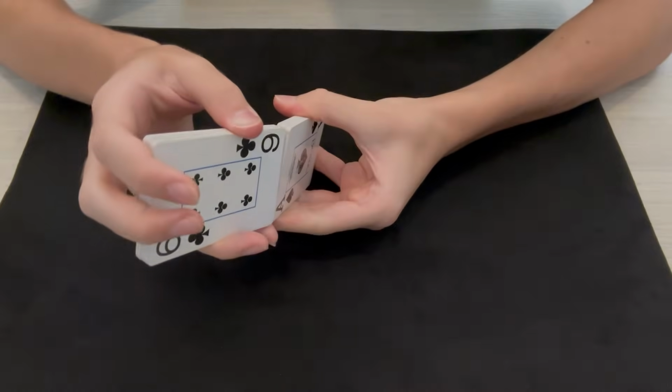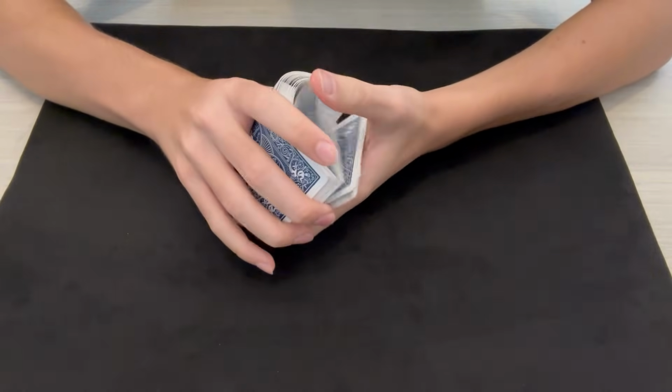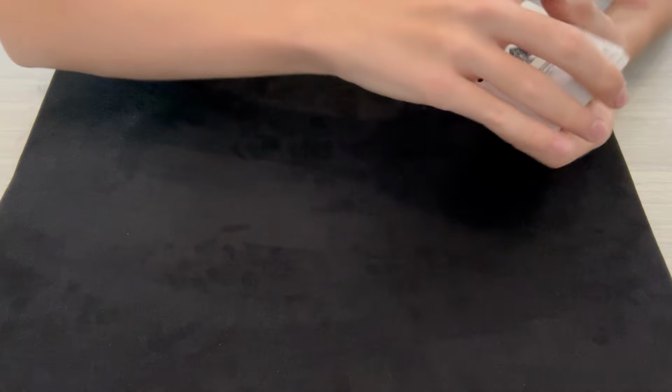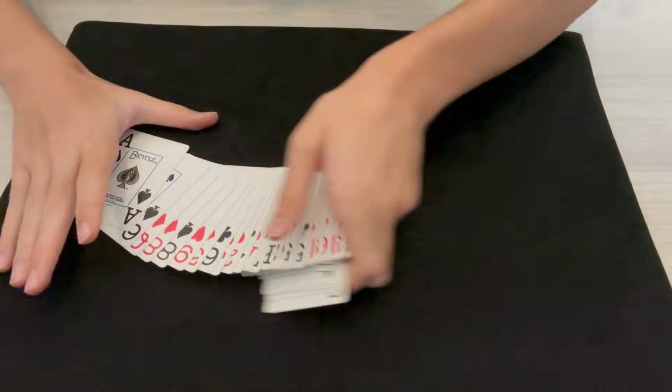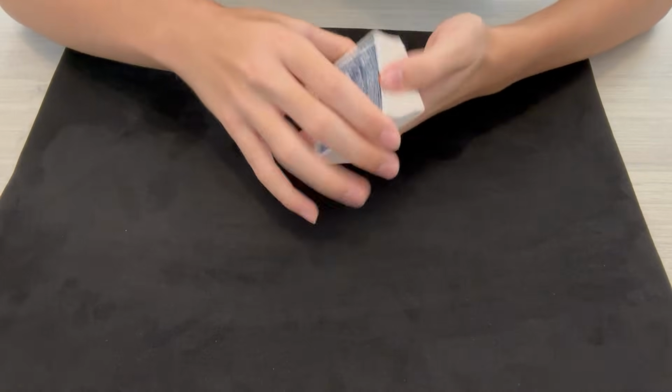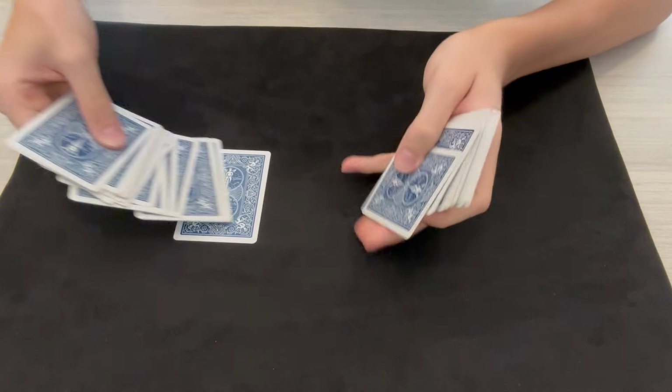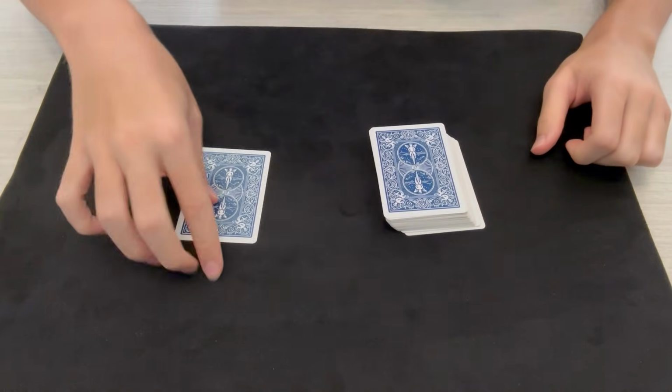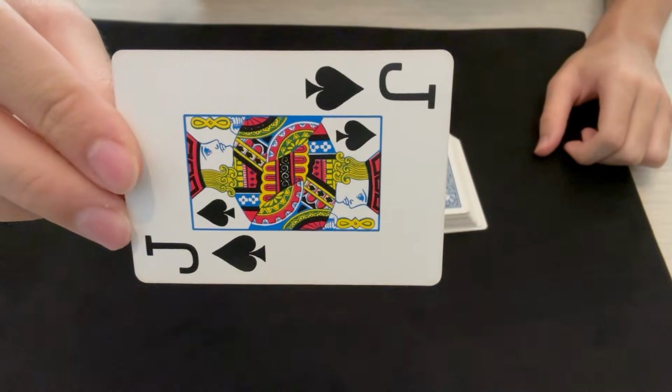Alright, let's try something simple but impossible. This is just a regular deck of cards. No setups, no markings. Now since you are not actually here, I will pick a random card for you. Alright, this is your card.